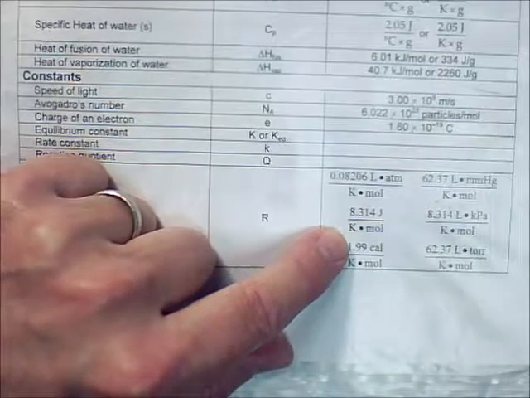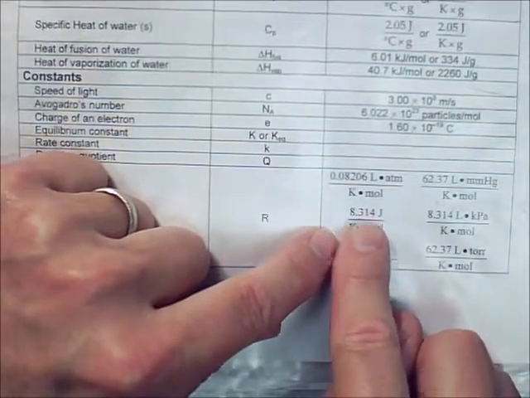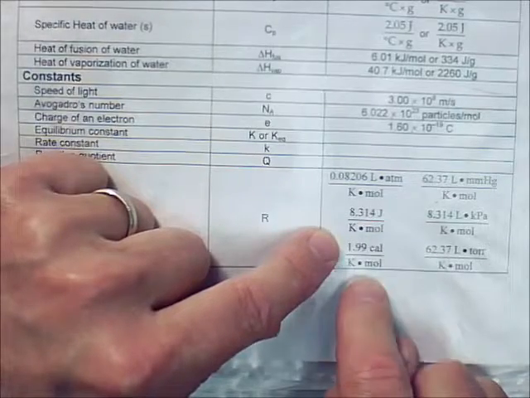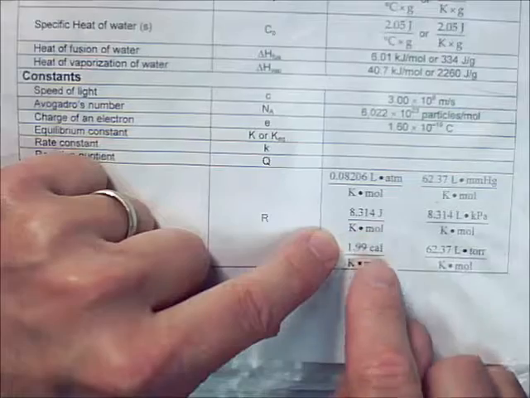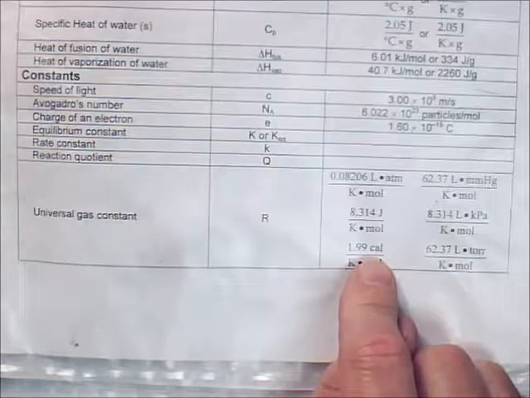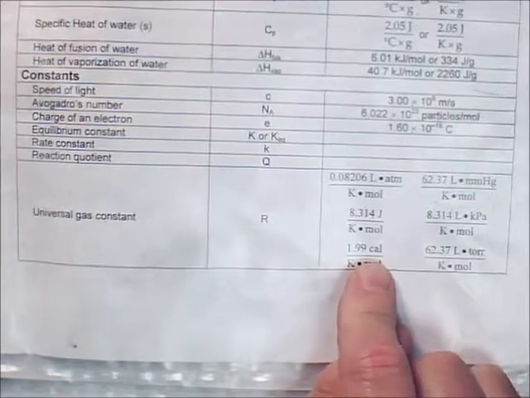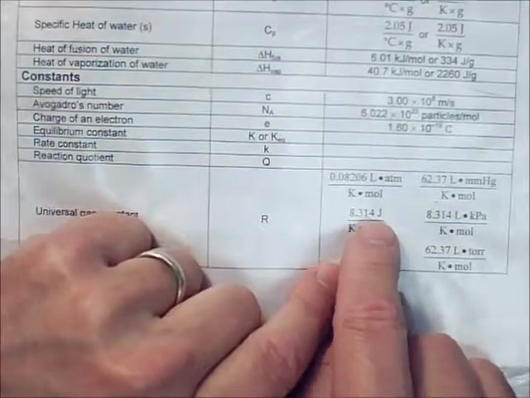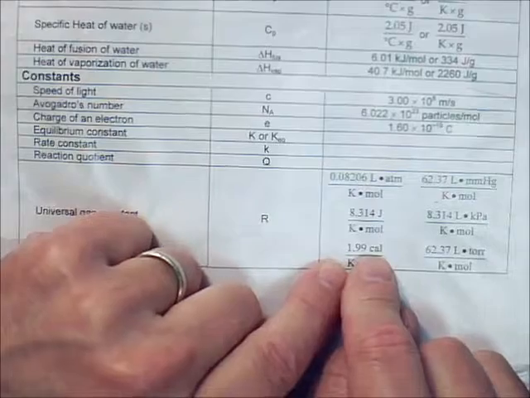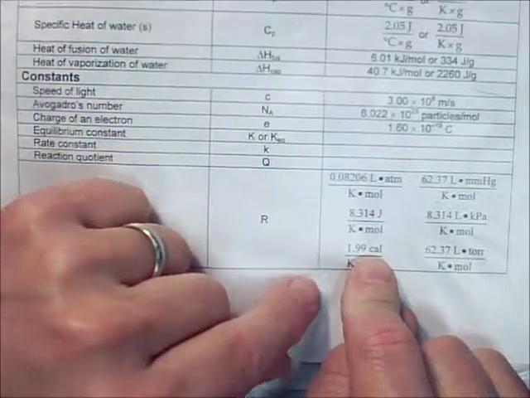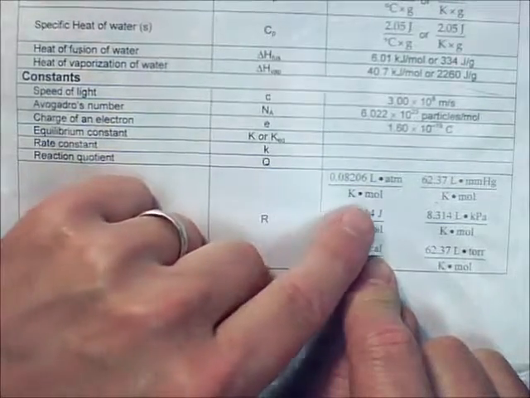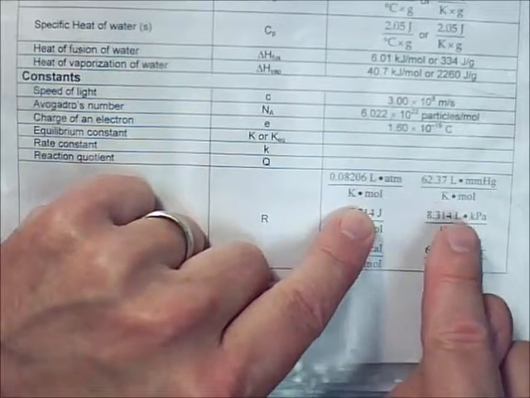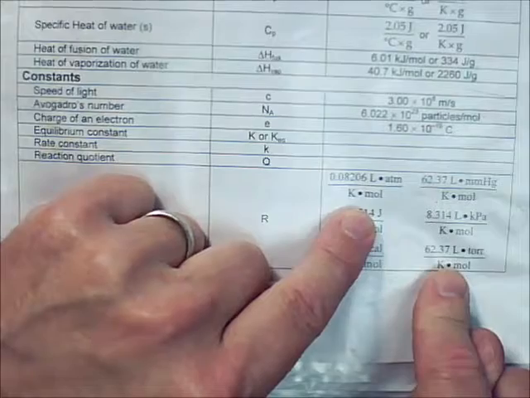We've done a conversion. We don't actually use these 2 versions of R. I list them here just because I want you to know that they exist. But these are more used in calculations of energy, and we won't actually use them in this class. But I wanted to introduce you to the term joules and calories, which come up in the very last unit of this class. The 4 versions of R we might use are these 4. This one, this one, this one, and this one.